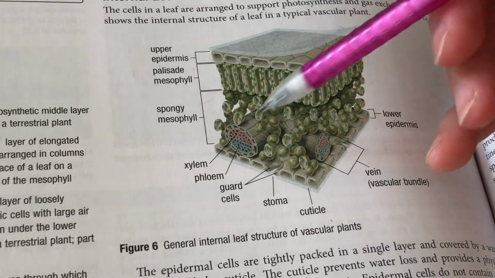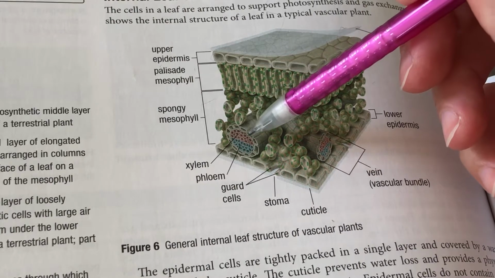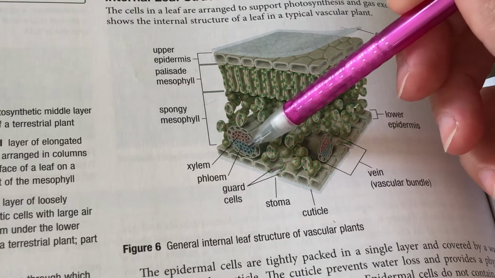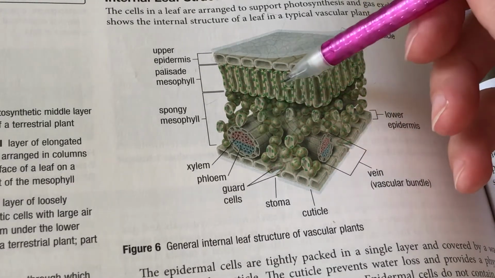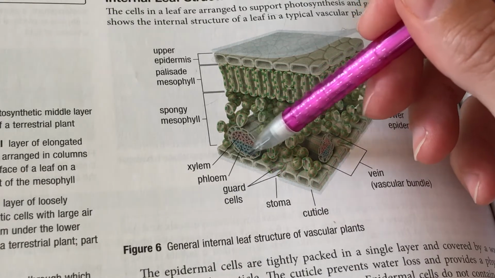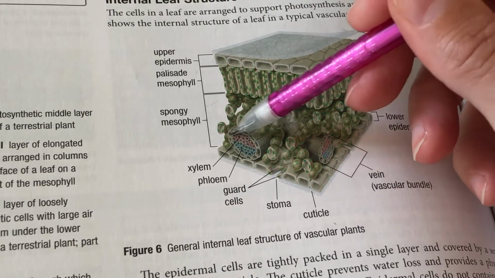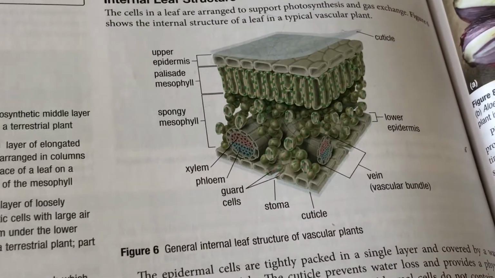And then again, in this layer, you have your veins. So you've got your xylem and your phloem. This is going to bring water into the equation, right? And this is going to take away the sugar, and you're going to see that, okay? As sugar is made, it is going to get transported out of the leaf via the phloem, but the much needed water for the photosynthesis equation is going to be brought in here, all right?